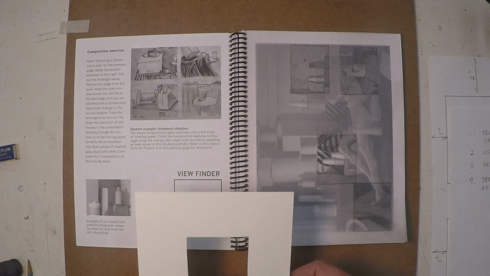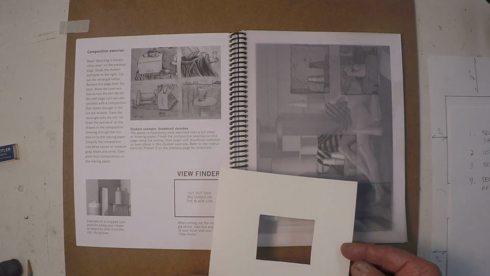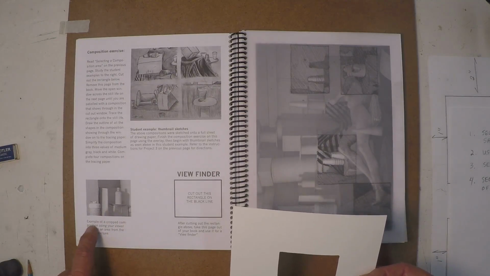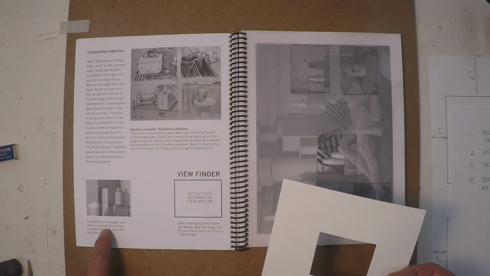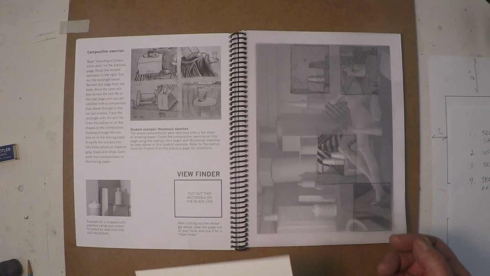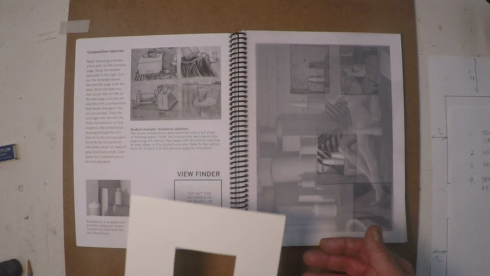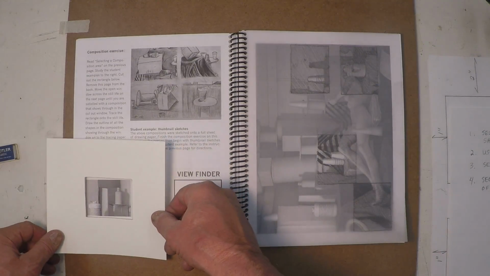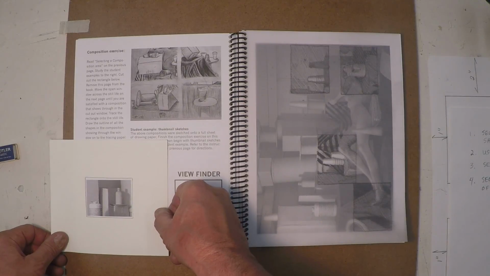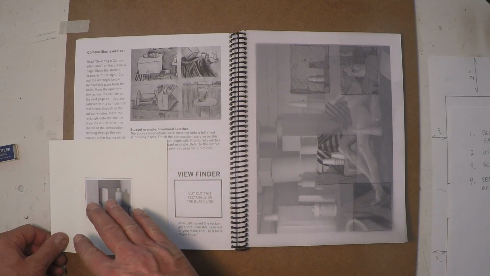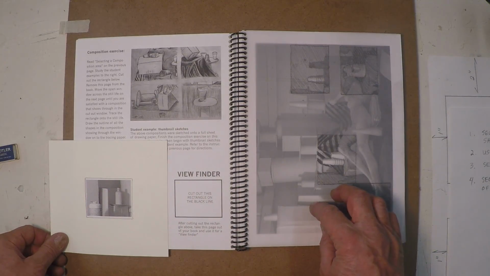Now, to use this viewfinder, this example says it is an example of a cropped composition using your viewfinder to select an area from this picture. If you notice as I put this over here, it exactly cropped a certain part of this picture.